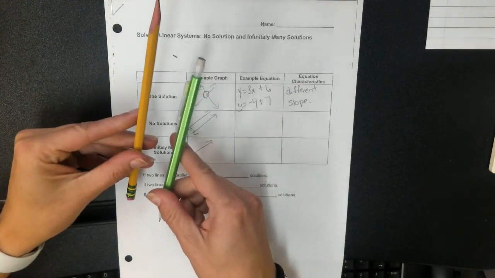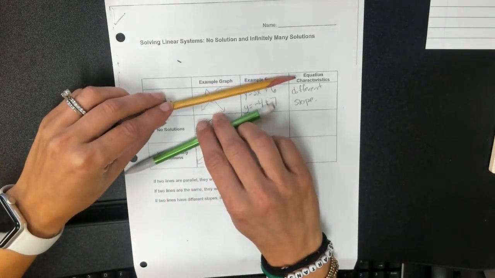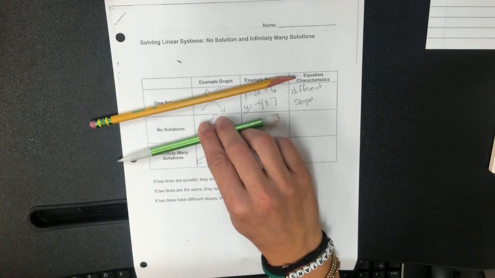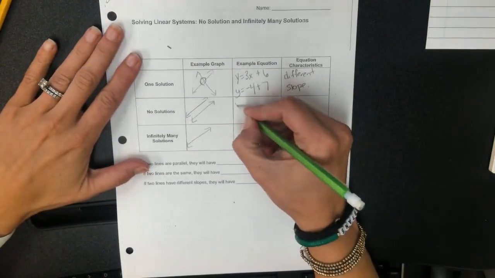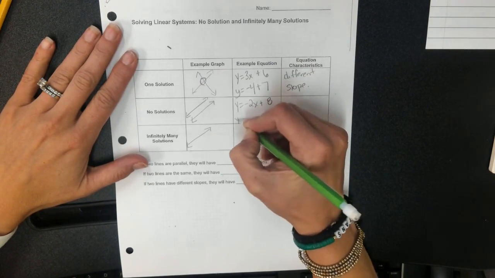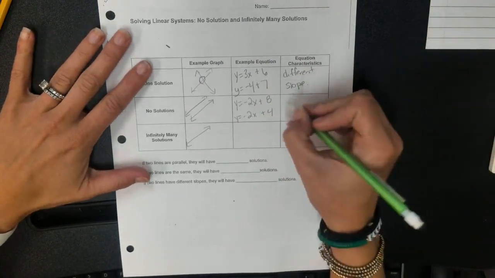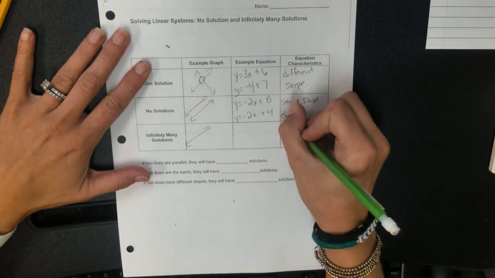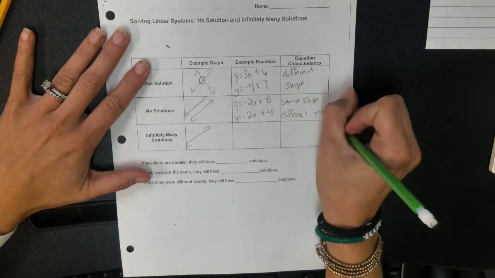Now, in order to have no solution, and they keep going like this, what has to be true about their slopes, do you think? We talked about this in our last unit about parallel lines: they have to have the same slope. They're going to have the same slope but different y-intercepts, because they're going to start at different points, but they're going to go up the same amount each time. So same slope, different y-intercepts.